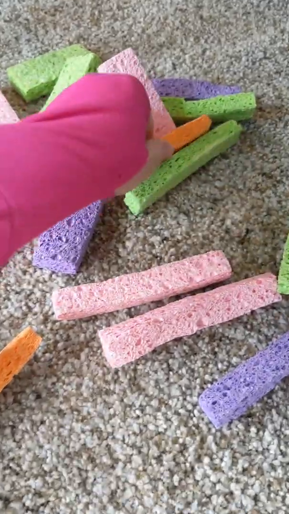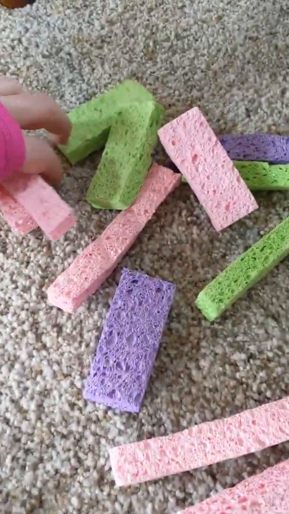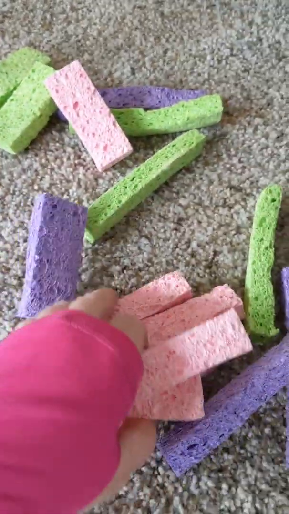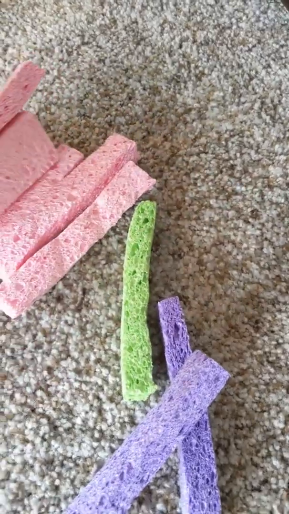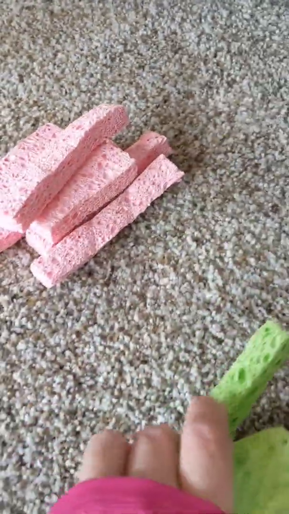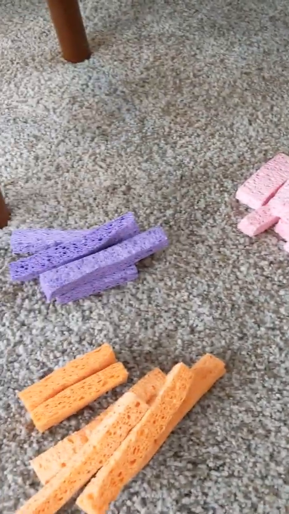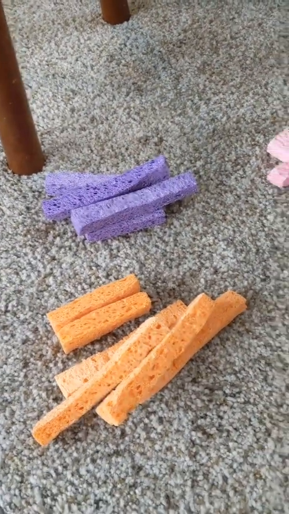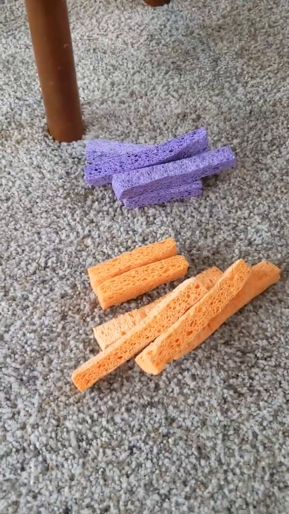So I'm going to put all the orange in one pile, and then I'm going to put all the pink in one pile. And then I'm going to put all the purple in that pile, and then all the green. So there, we have just sorted or classified these pieces of sponge according to their color.